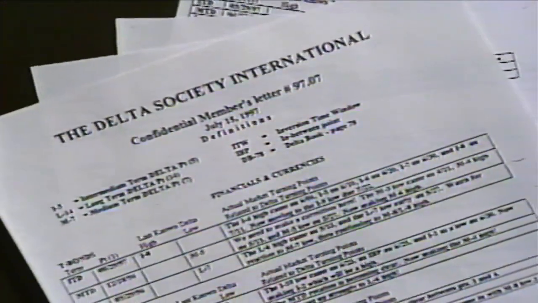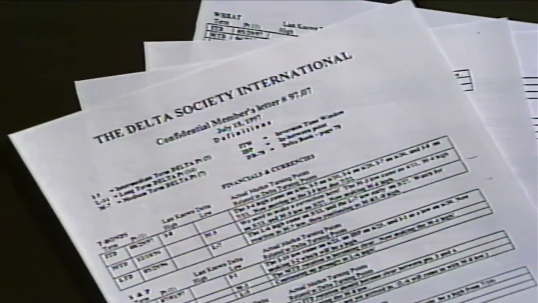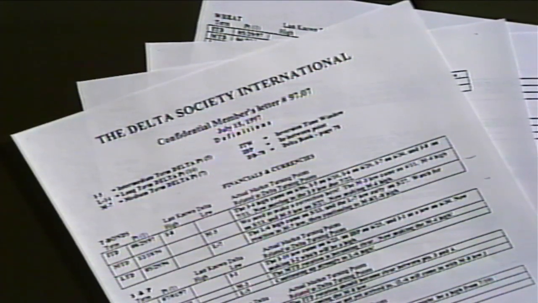Another thing you get is the monthly members letter, and in this letter I cover every turning point on all three time frames for every commodity. So that's about 75 turning points that are covered in the letter. Also, we cover a little explanation of what's happening. We cover rotations, whatever might be pertinent to that particular turning point.